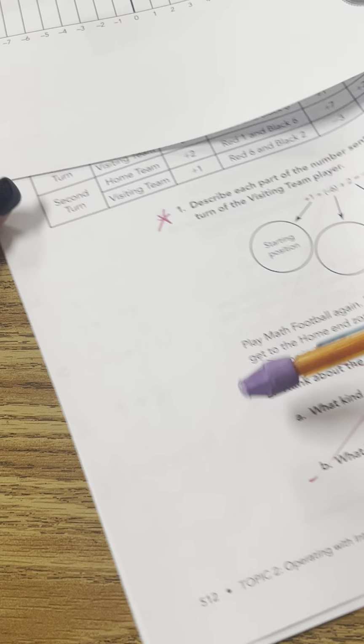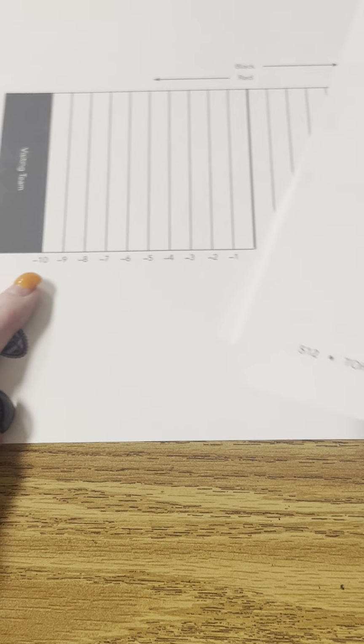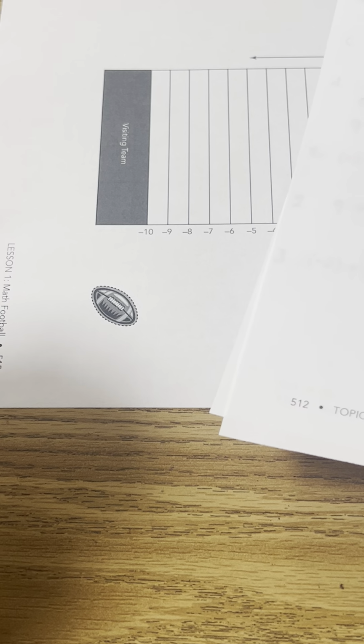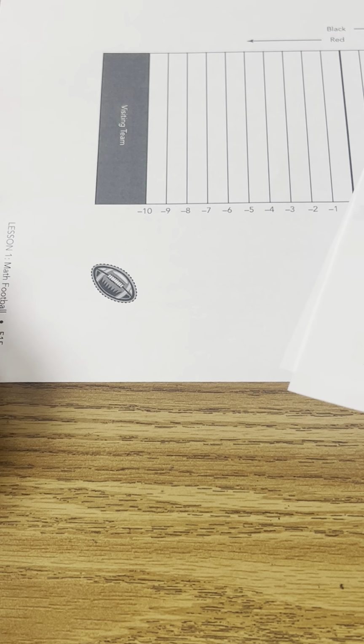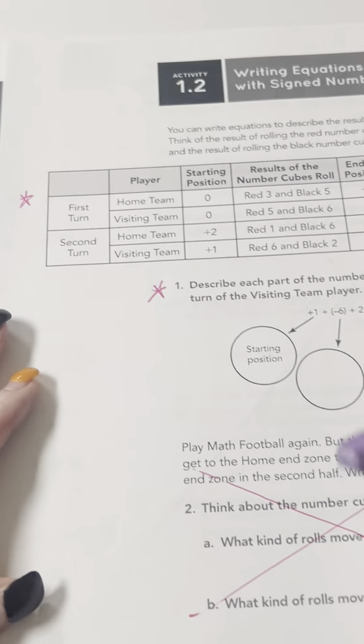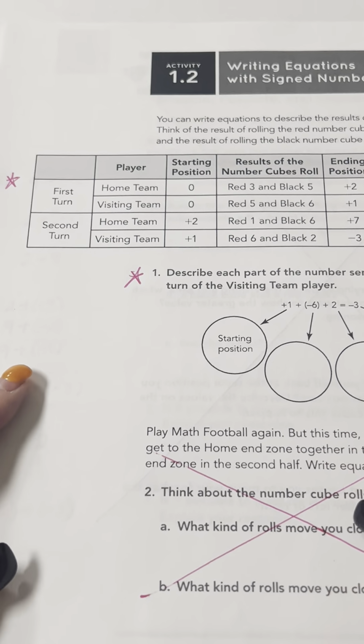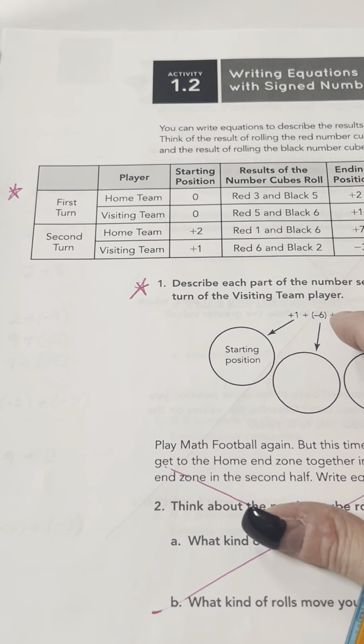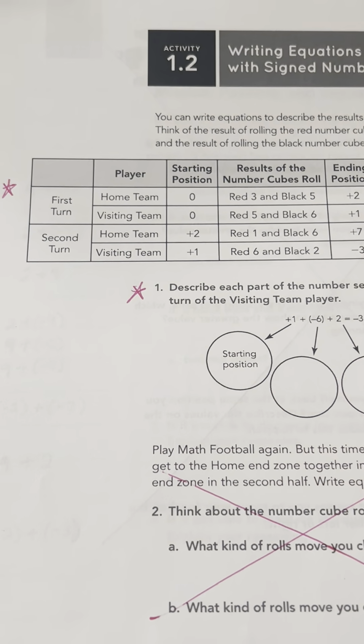So we're probably going to use that for this lesson. You can go ahead and gently tear it out of your book. Just be very careful because it does rip easily.